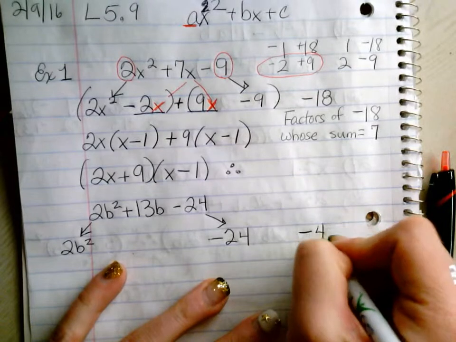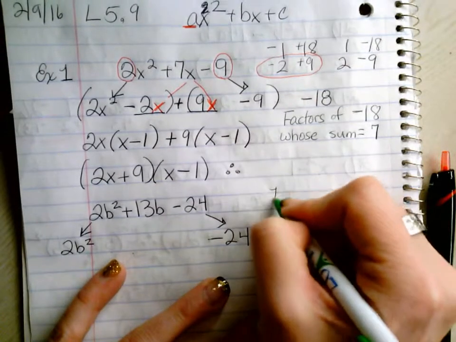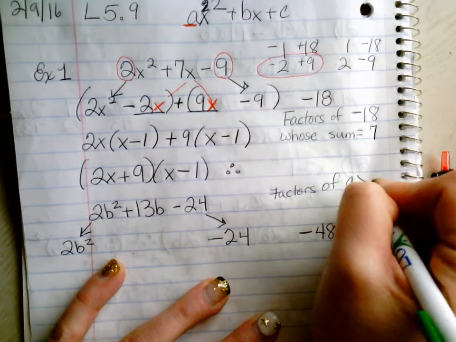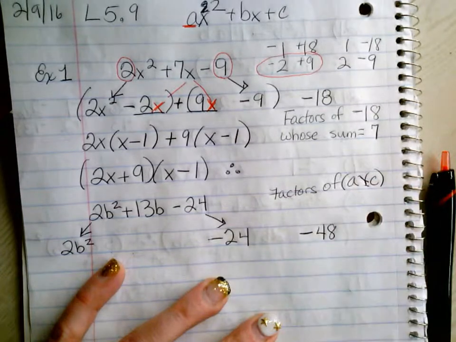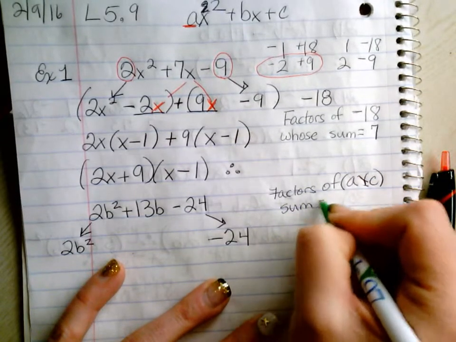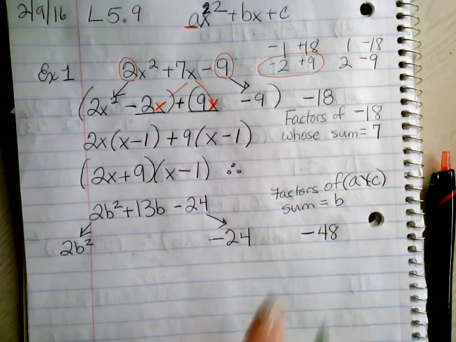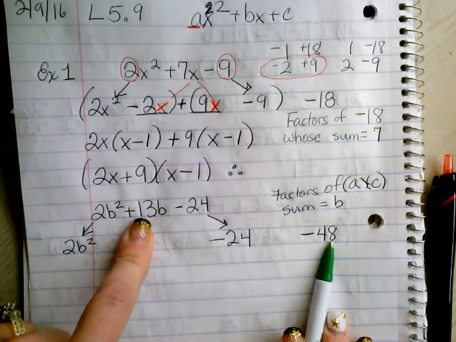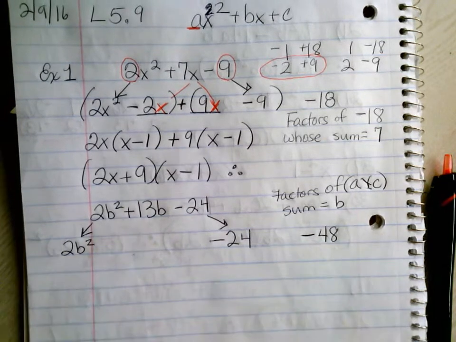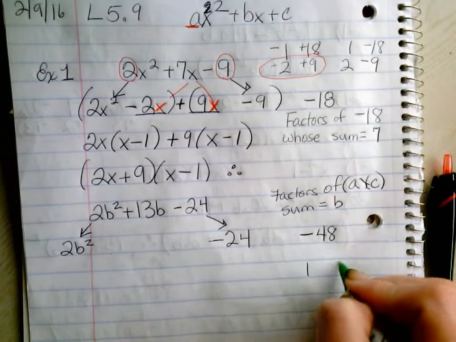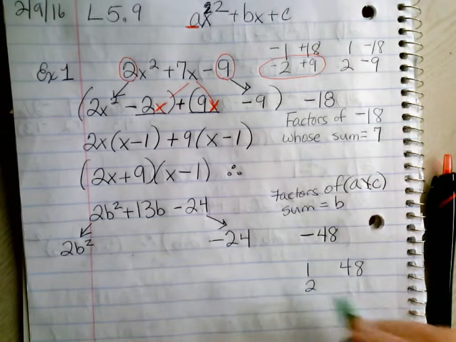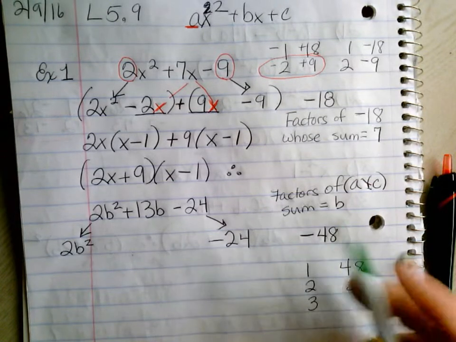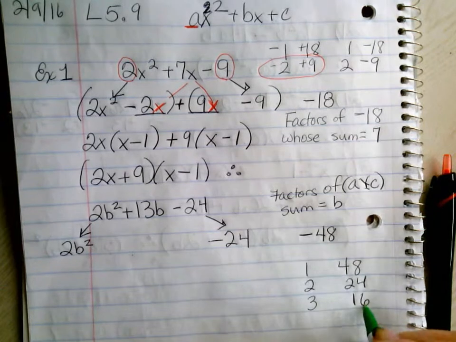So negative 48. I need to again identify factors of A times C whose sum equals B. Factors of negative 48 whose sum is 13. So I'm just going to write 1 and 48, 2 and 24, 3 and 16. 3 and 16.